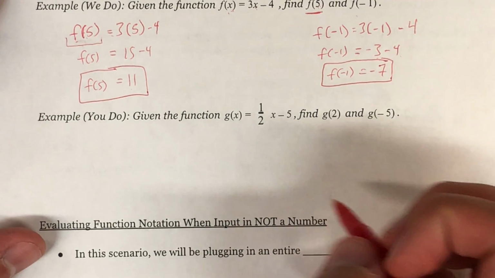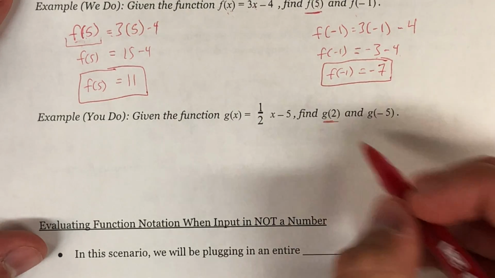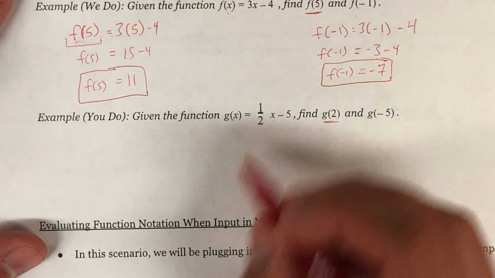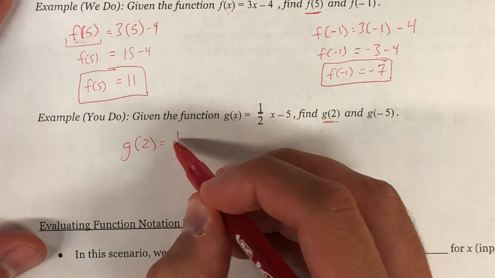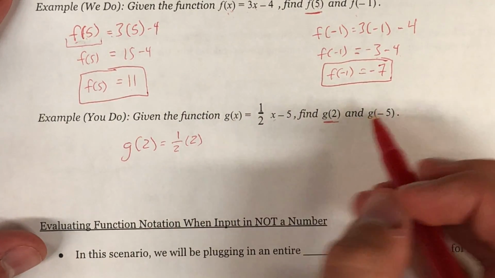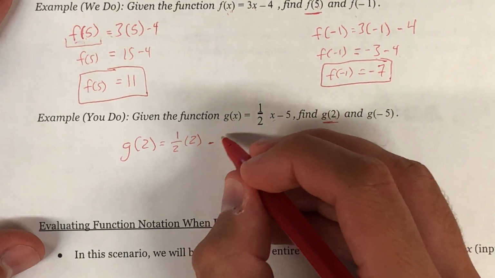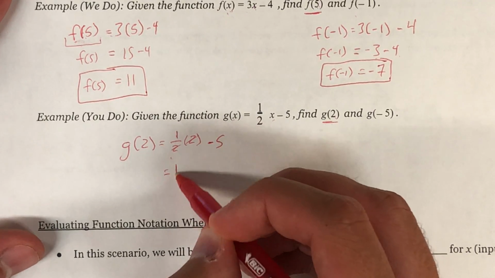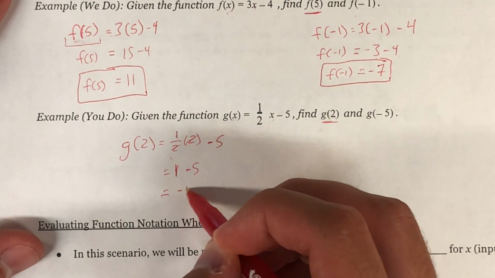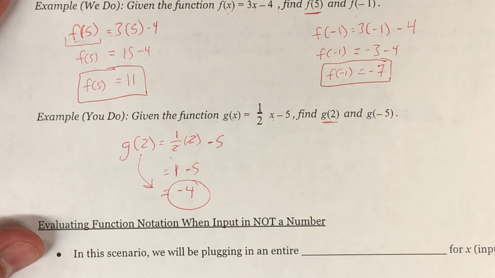But if you are, let's start by finding g of 2. So that means we are just plugging in 2 for x everywhere that x is. So g of 2 is going to be 1/2 times 2. Notice how I'm using parentheses when I'm putting that 2 in. It just helps with multiplication. Minus 5. 1/2 times 2 is just 1. Minus 5 is negative 4. So g of 2 is negative 4.